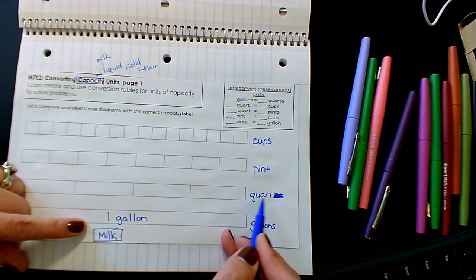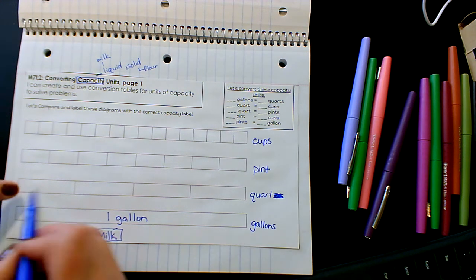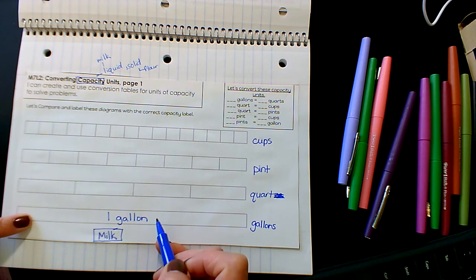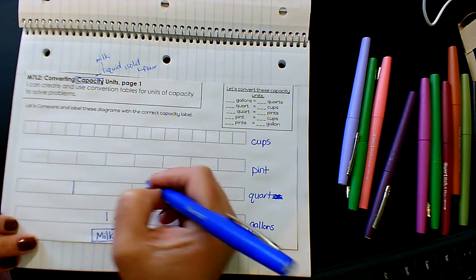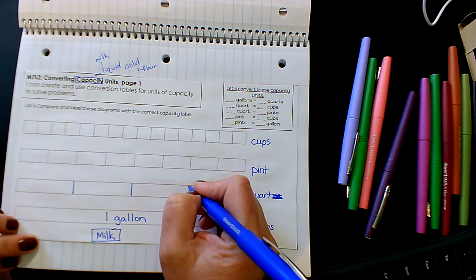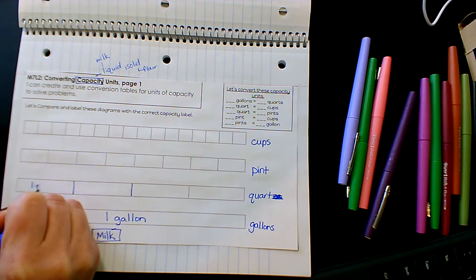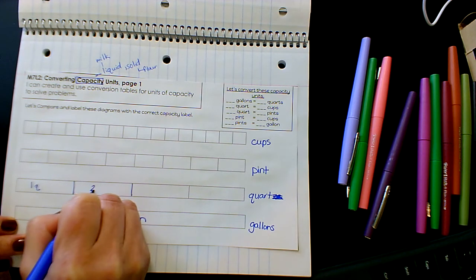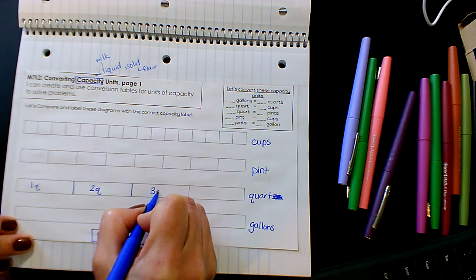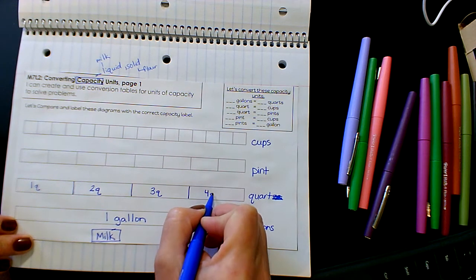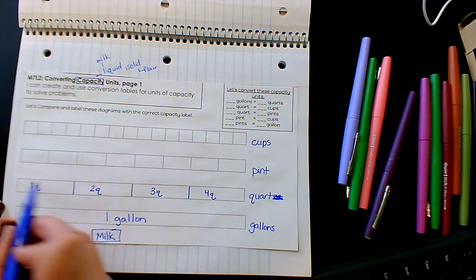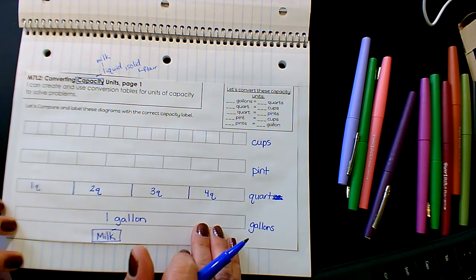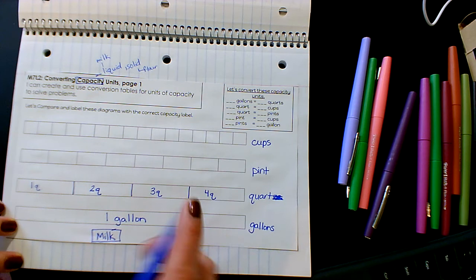I need to know how many quarts would make up 1 whole gallon of milk. Well, I love this. It's already divided for us. I would need 1, 2, so 1 quart, 2 quarts, 3 quarts, and 4 quarts to make 1 whole gallon of milk. So I would need 4 of these to fill up a whole gallon of milk. Okay?